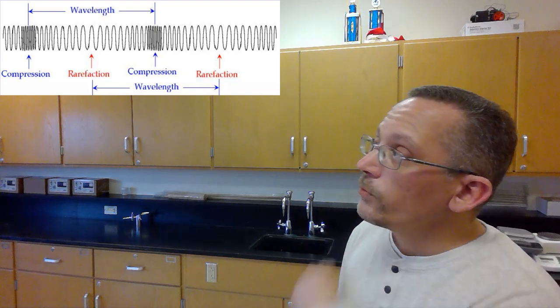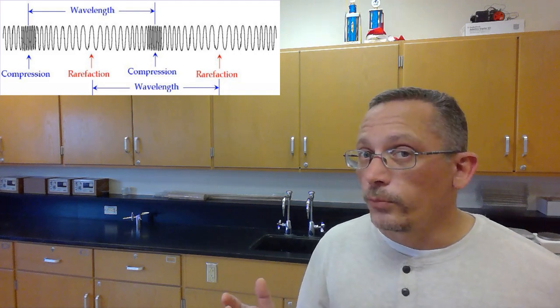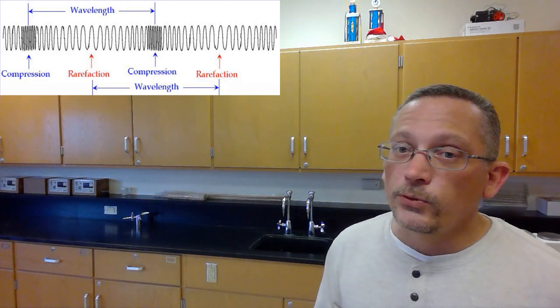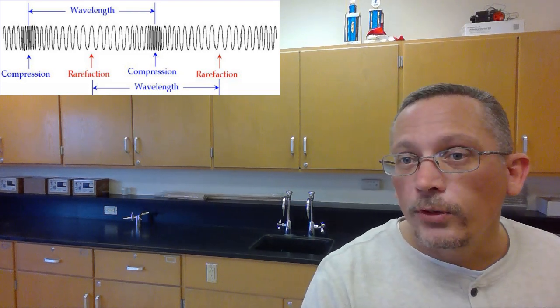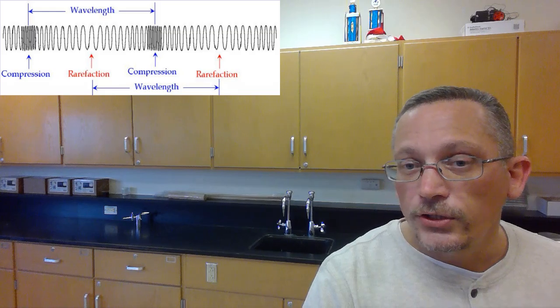So compressions and rarefactions. And you can also see the wavelength labeled in there. The wavelength would be the distance between two compressions, or the distance between two rarefactions, or really the distance between any two corresponding parts in the wave, right? So some important parts of the longitudinal wave there.